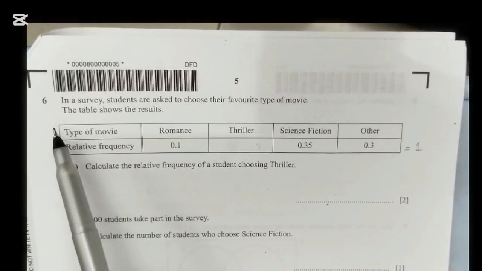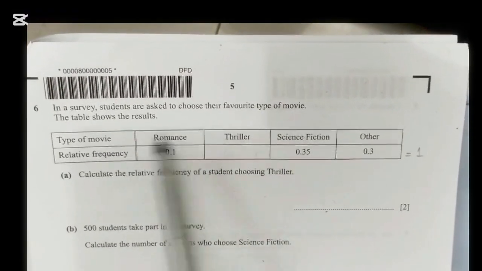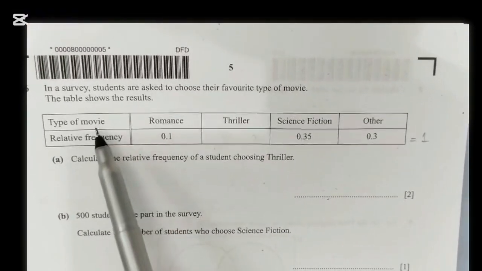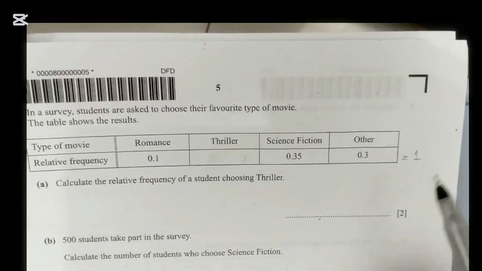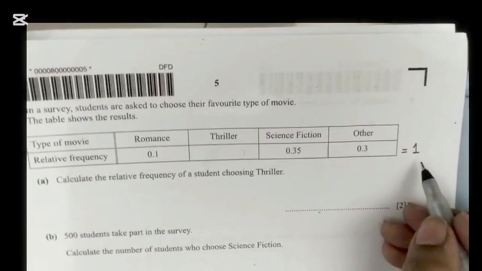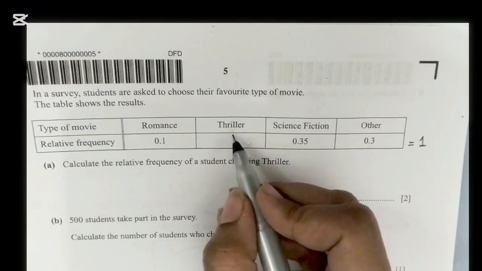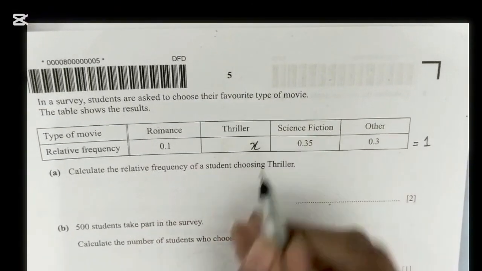Okay, question number 6 is, in a survey students are asked to choose their favorite type of movie. The table shows the results. These are the types of movies and their relative frequency is this. I have written 1 over here. The total relative frequency is always 1, and you know that they have not given us the value of thriller, so I'm writing x over here.